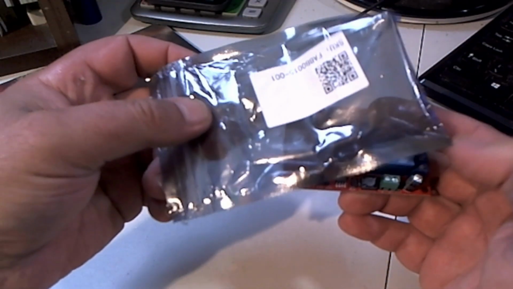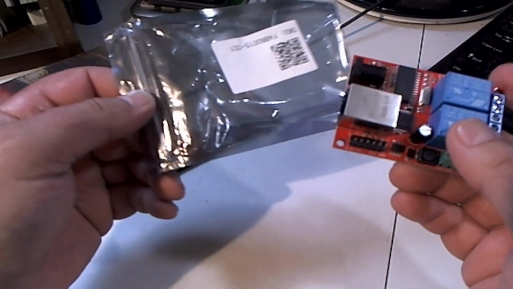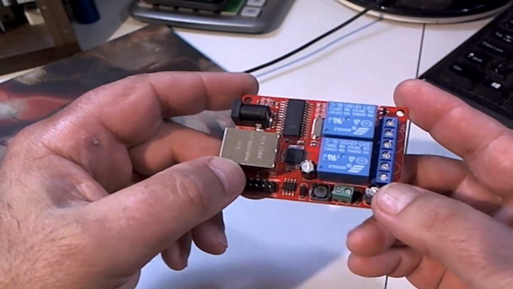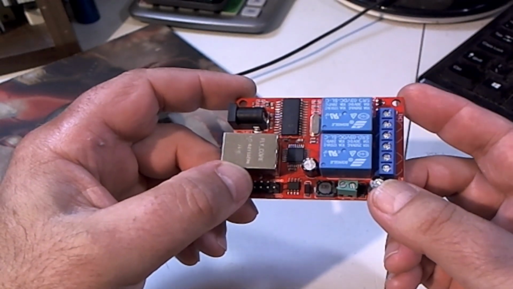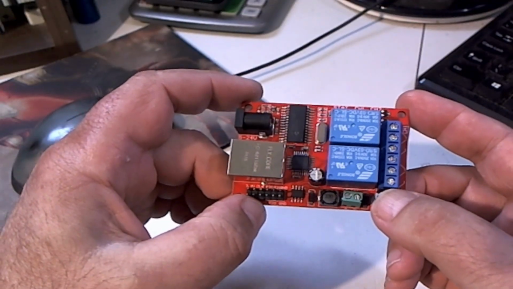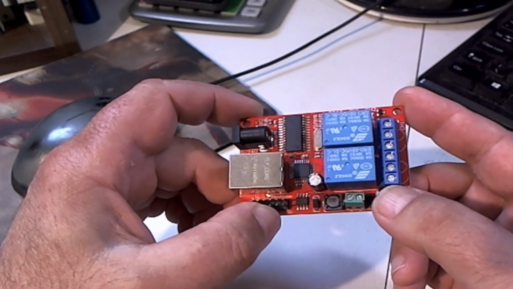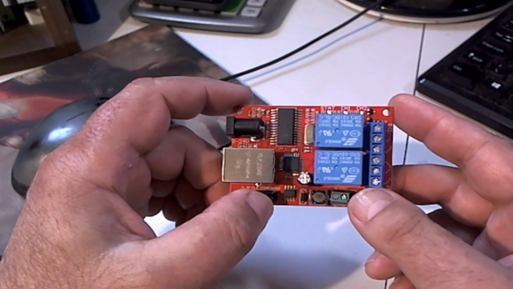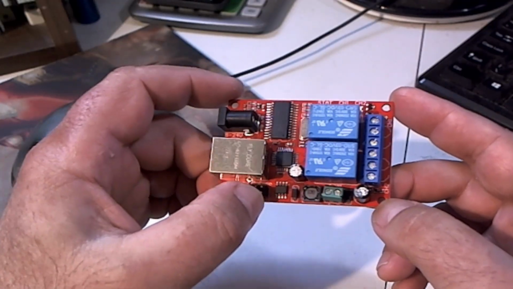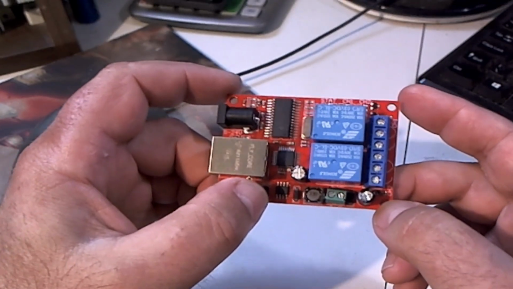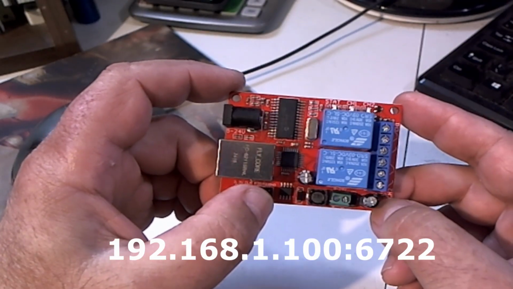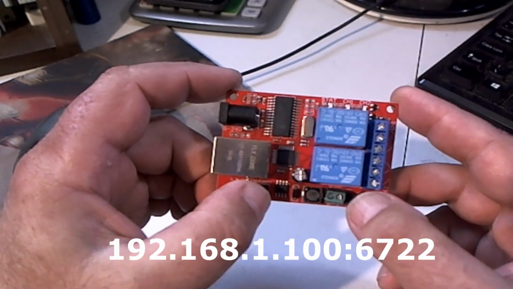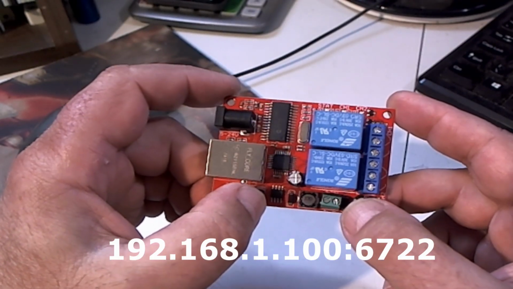It came in this bag here with no instructions whatsoever how to use it, how to set it up, how to configure it. No information at all. So with a little bit of digging around and using ChatGPT and Copilot and Google search and everything else, I figured out that this board anyway uses the default IP address of 192.168.1.100 with a port of 6722.